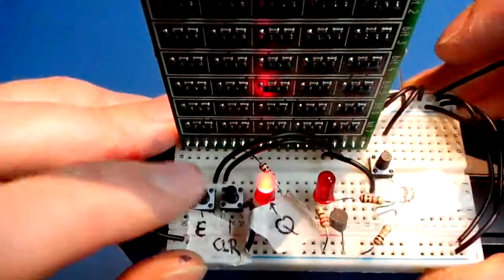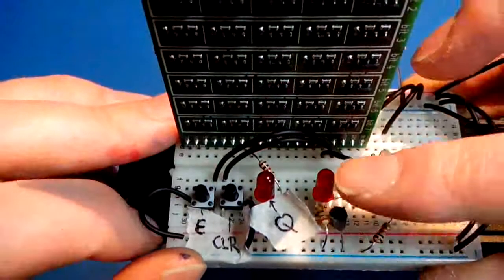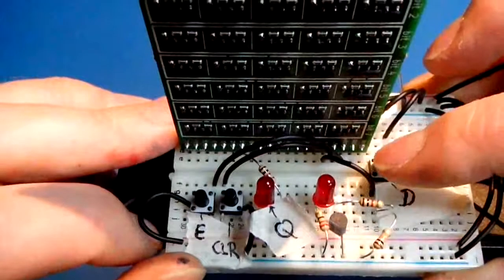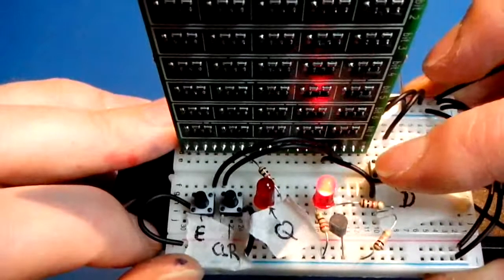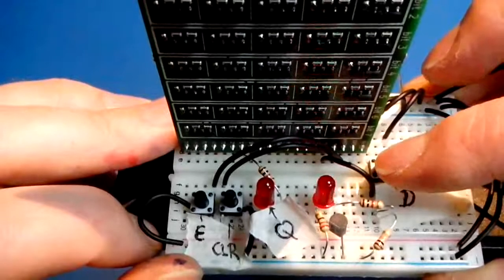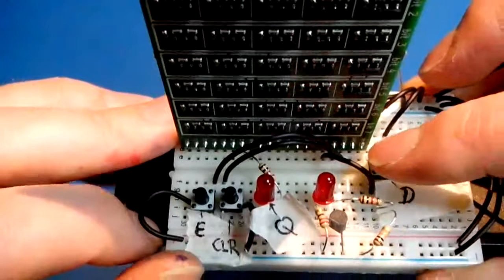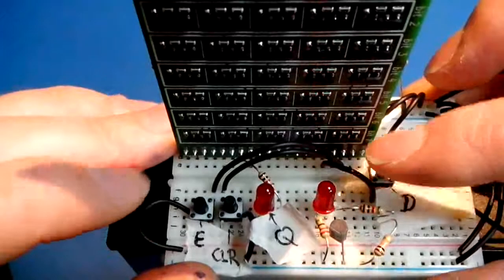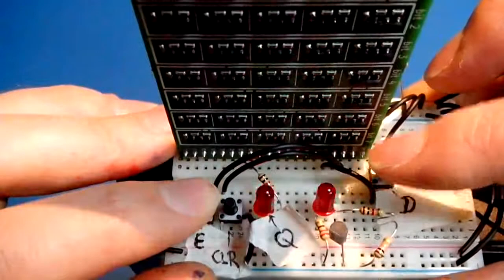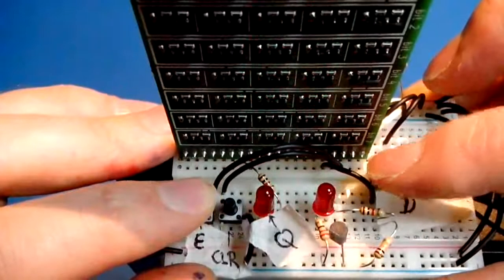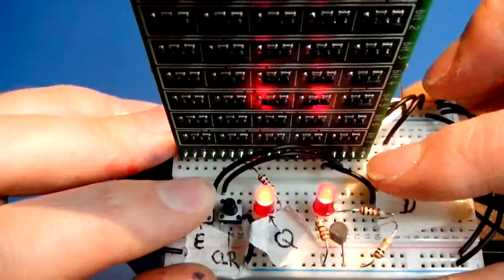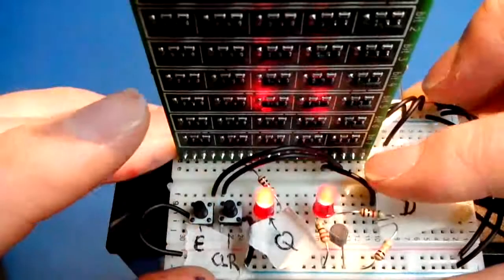Now the input is 0, you give a short pulse on enable input again, and the output copies that state 0 to the output and remains low or 0 no matter what the input does. Right? So I can toggle the D input and control with the enable input whether the latch copies the input D to the output or not.